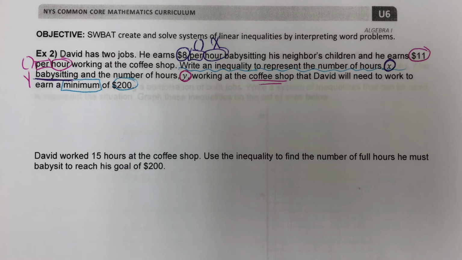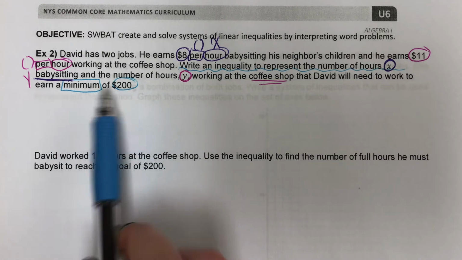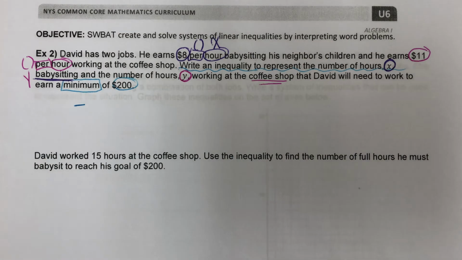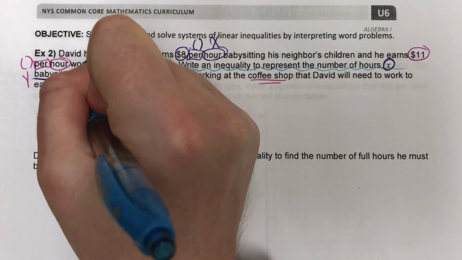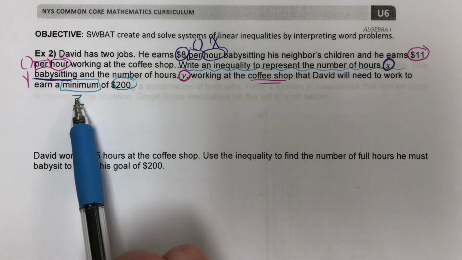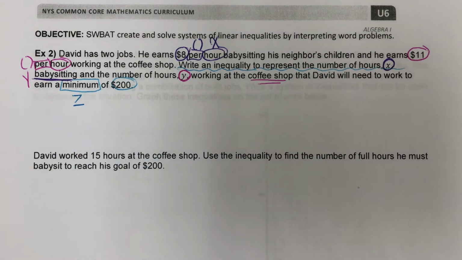If I told you that the minimum he can make is $200, or he won't have enough money for a new phone. Here we go. Minimum, that is the lowest amount of money that he can take home. So he can make $200. It can be equal to 200, but that's the minimum. He can't go any lower, so that means he can only go bigger. That's going to be the greater than symbol. All right, so minimum is the greater than or equal to symbol, so he wants to be greater than or equal to that number, $200.